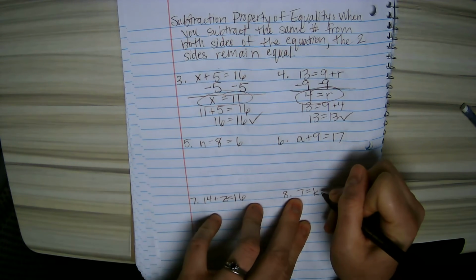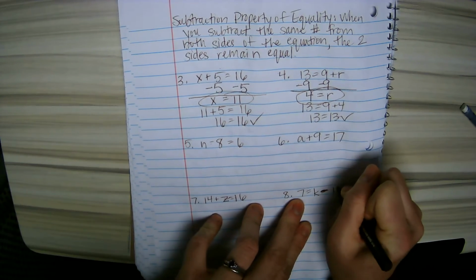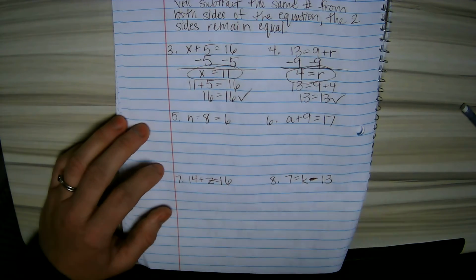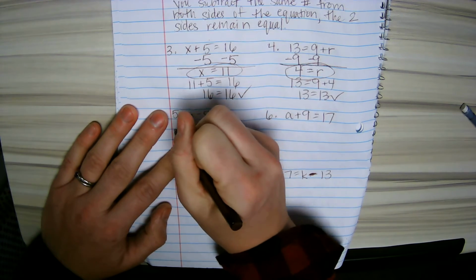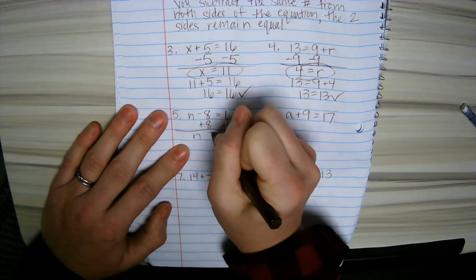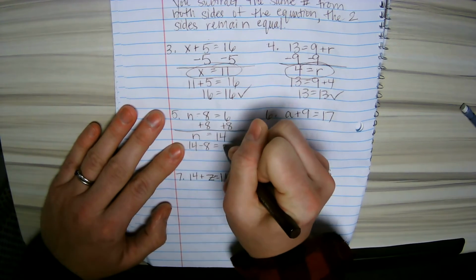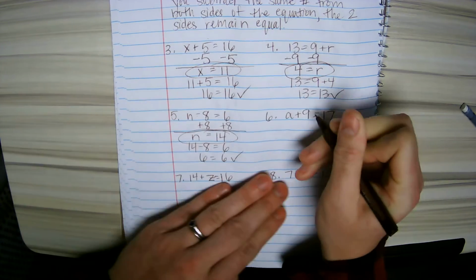Oh my goodness, you guys. That was supposed to be a minus k minus 13. Alright, so give these a go. Pause your video and try them. We got to add 8 to both sides. That leaves n and 14. So I would say 14 minus 8 equals 6. That would check out. So there's my answer.